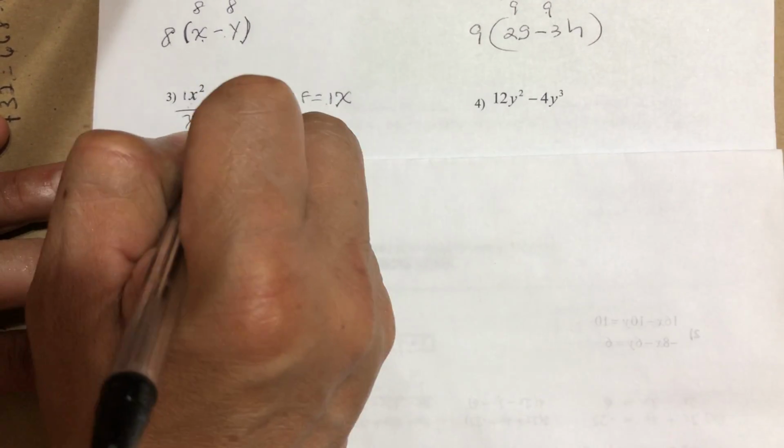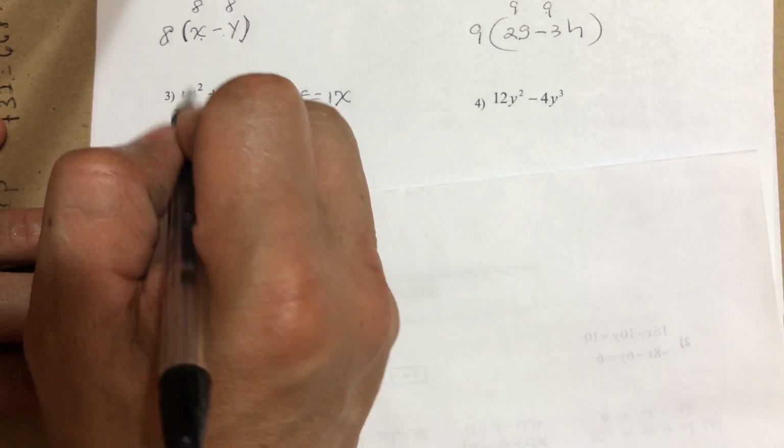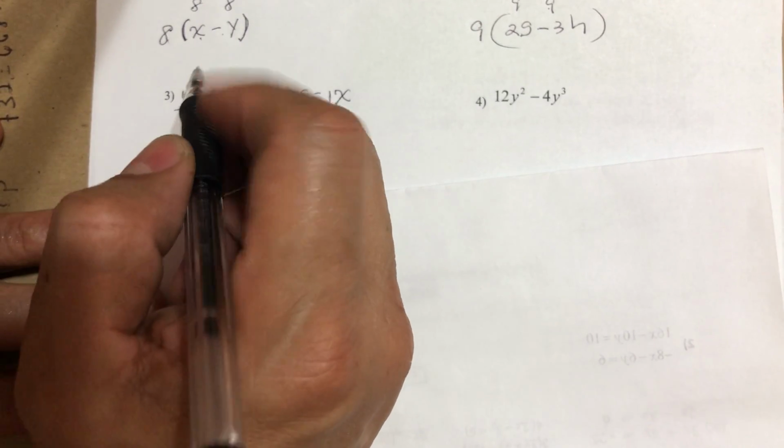So I'm going to divide by x. Remember, when I divide variables, the exponents get subtracted.